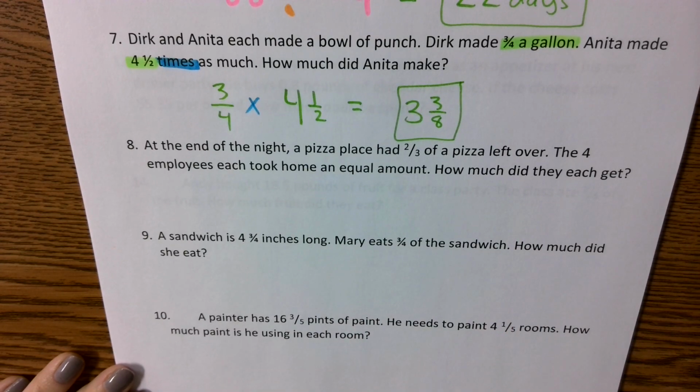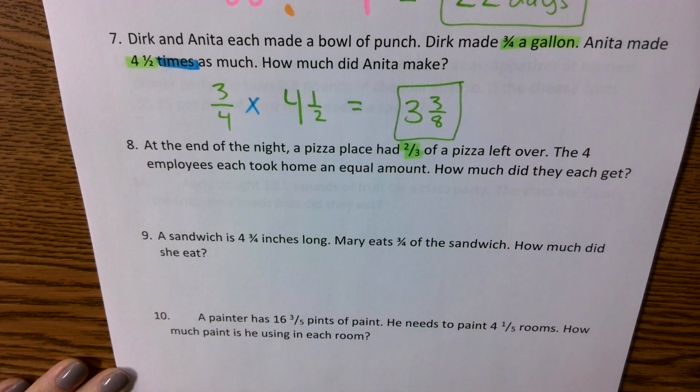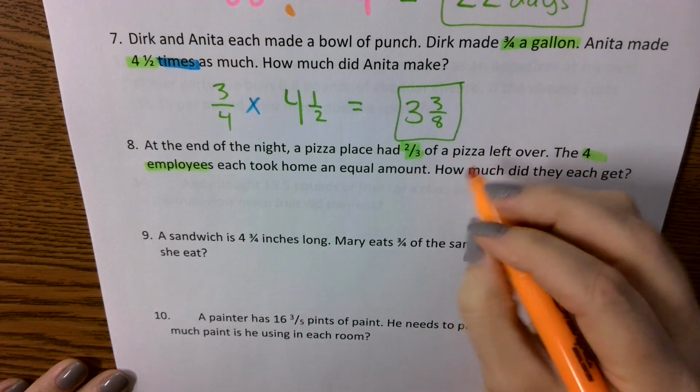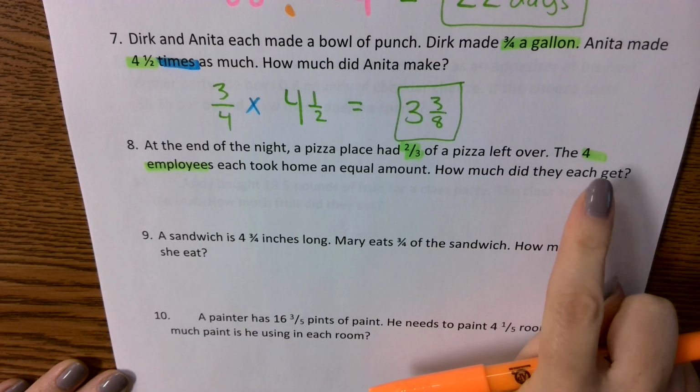Okay, at the end of the night, a pizza place had 2/3 of a pizza left over. 4 of the employees each took home an equal amount. How much did they each get? So 2/3 of the pizza, that's a positive. There's 4 employees, that's a positive. And they each are going to take home an equal amount. So I know I have a keyword each here, but I also have the word each in the question.